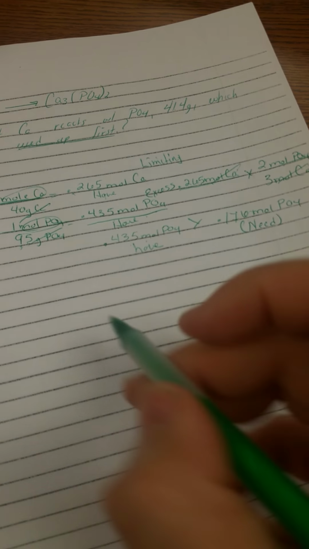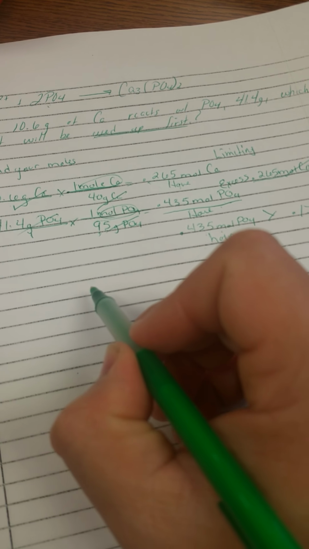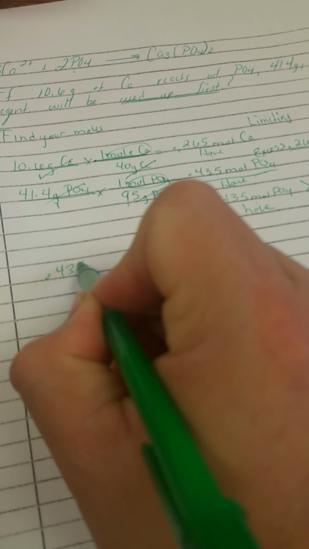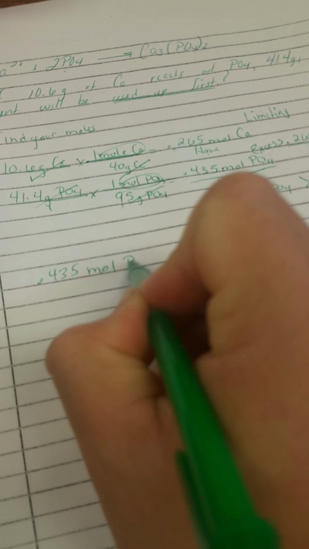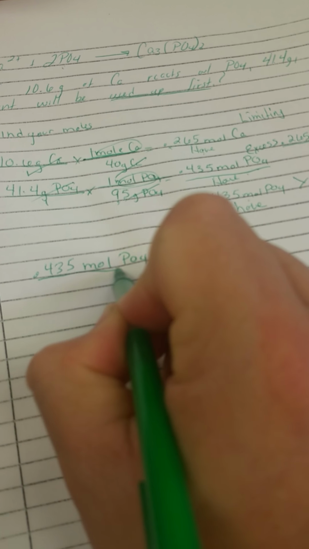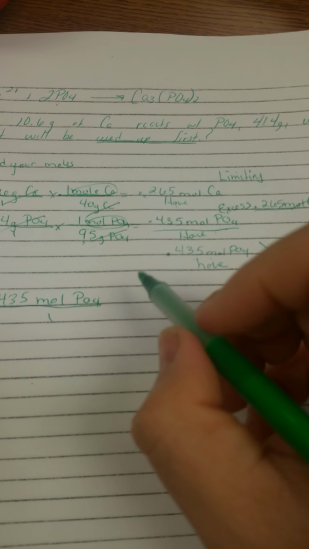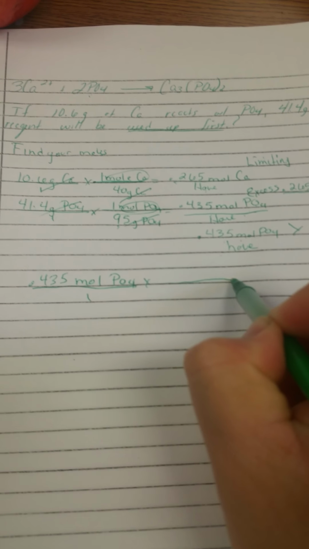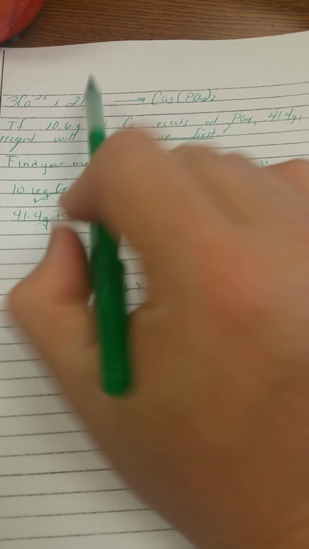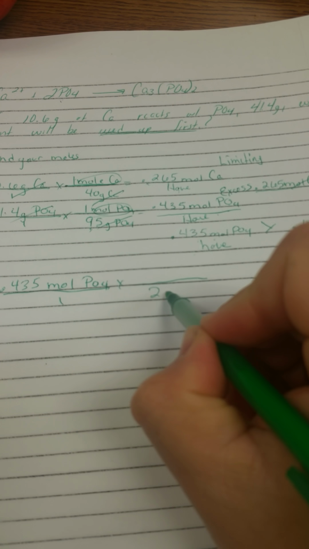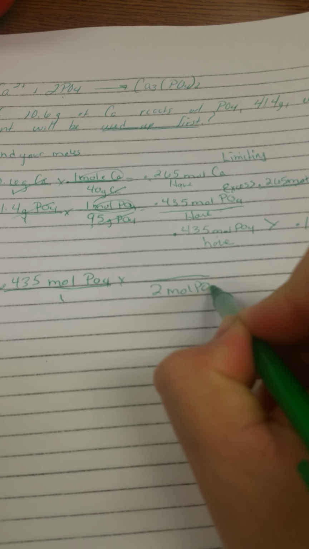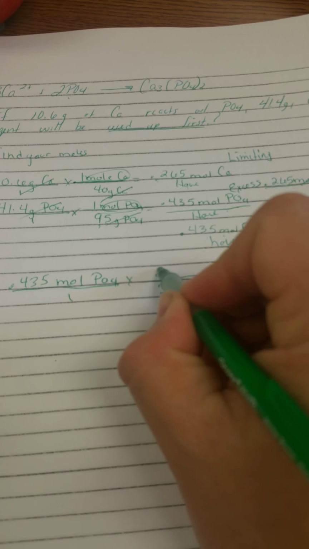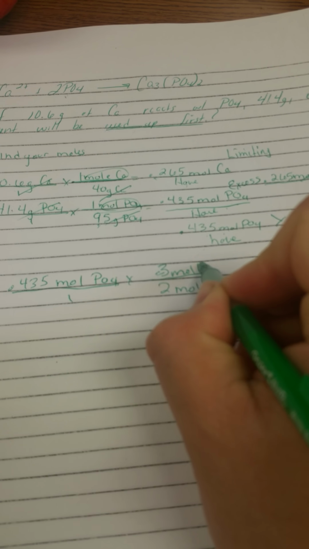Now, you can double check yourself. Always double check yourself. Let's start with 0.435 moles of phosphate this time. I'm going to do the same stoichiometric calculation from phosphate to calcium. Now, from this reaction, I see that I need 2 moles of phosphate, mole ratio 2 to 3 moles of calcium.